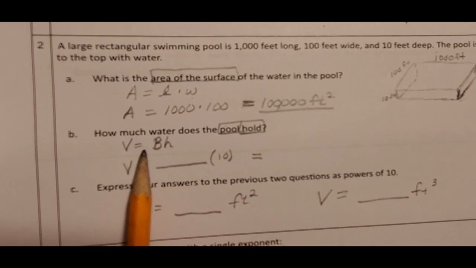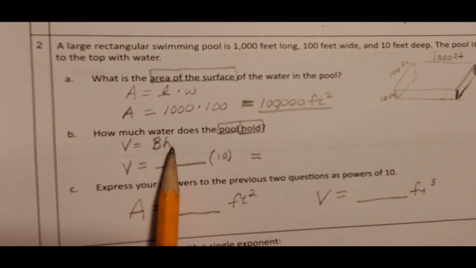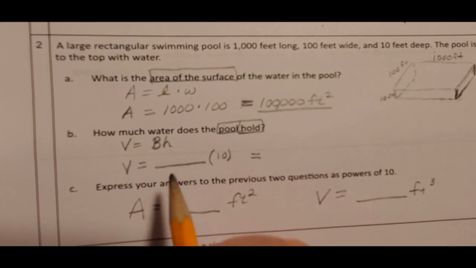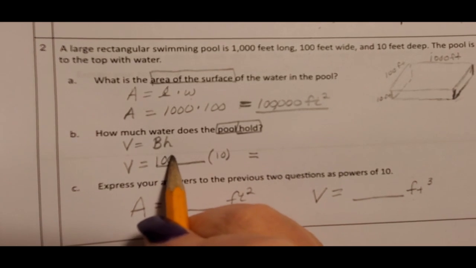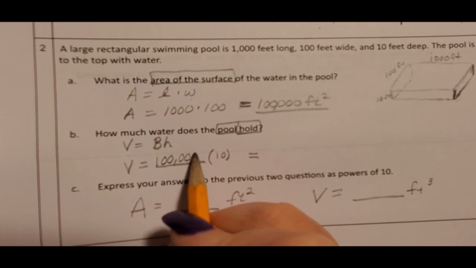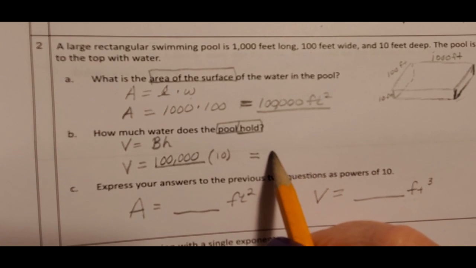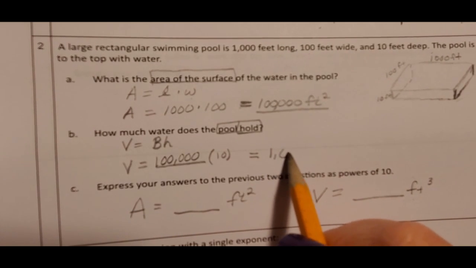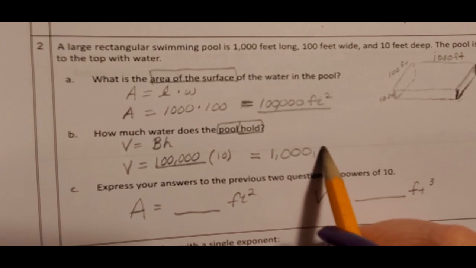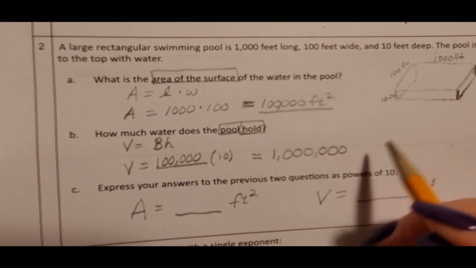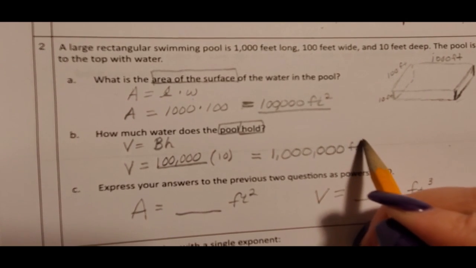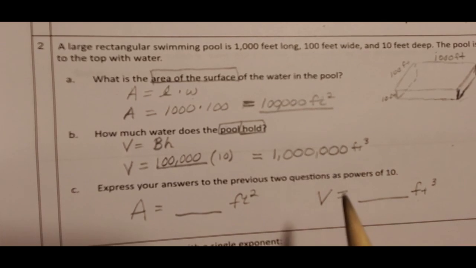So we know the volume is the area of the base times the height. The area of the base is 100,000 square feet times 10. When I multiply that, I get 1 million cubic feet of water that the pool would hold.